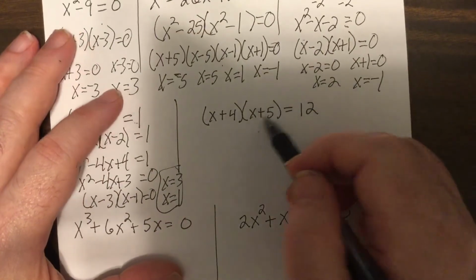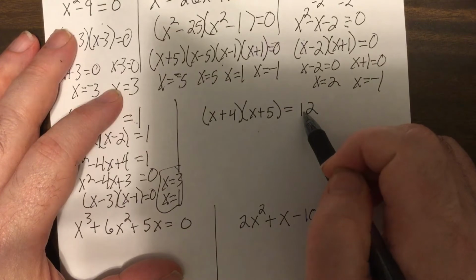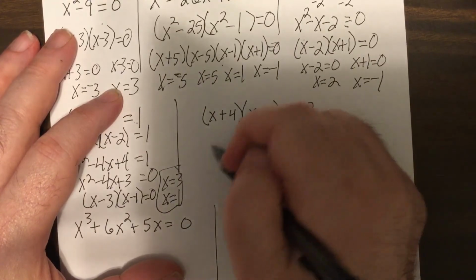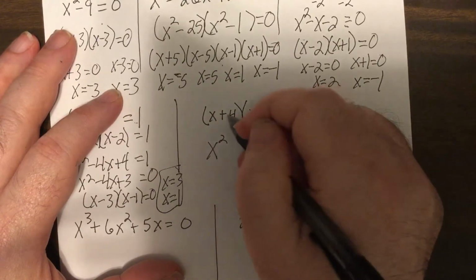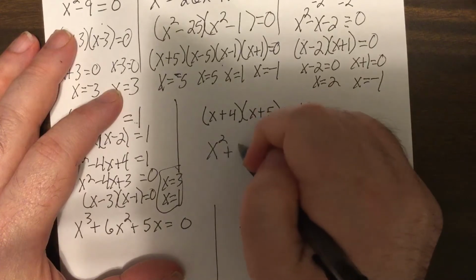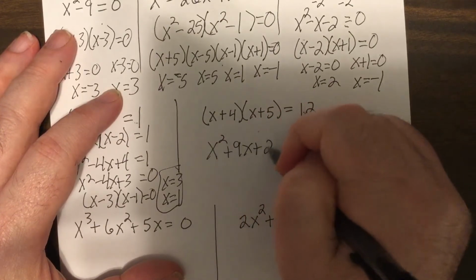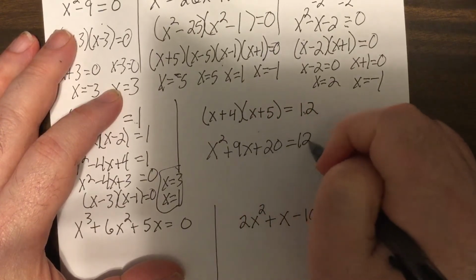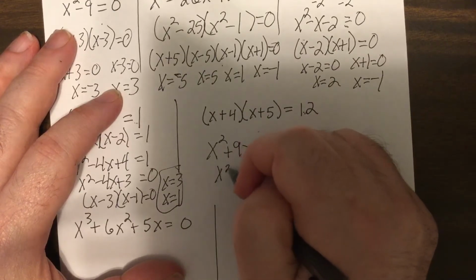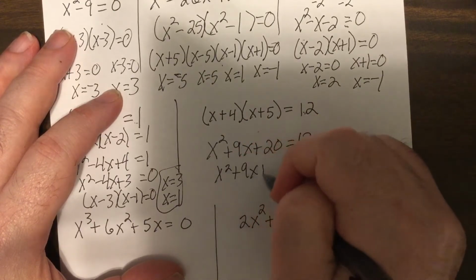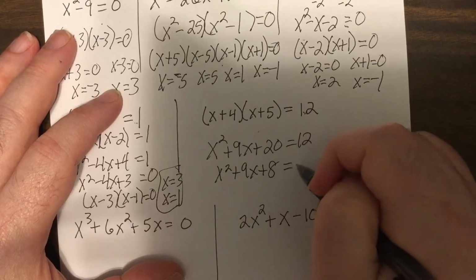Same with this one. It has to be equal to 0. So I have to FOIL this out to get a polynomial. So I'd have x squared, 4x and 5x is 9x, plus 20 equals 12. Subtract 12, x squared plus 9x plus 8 equals 0.